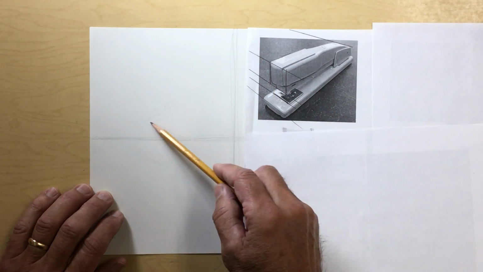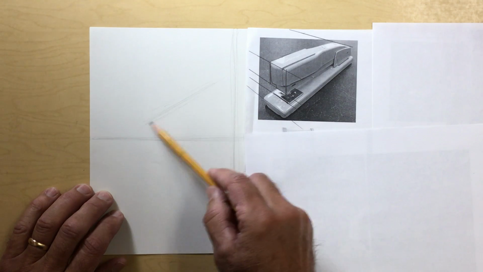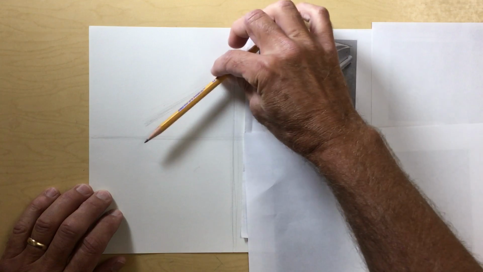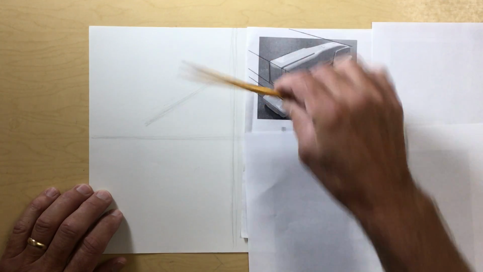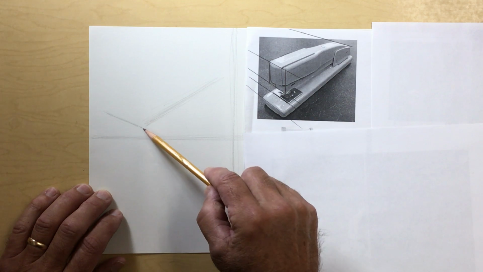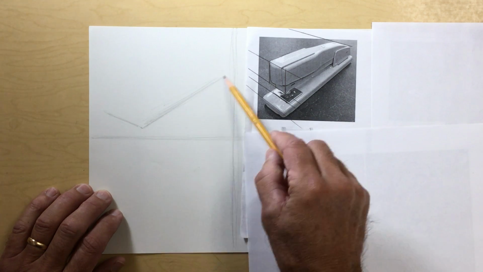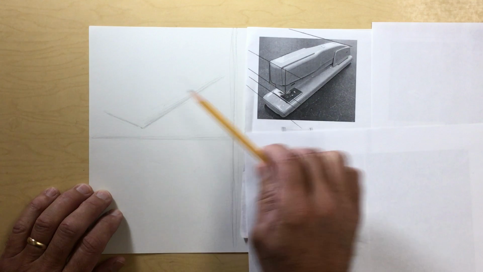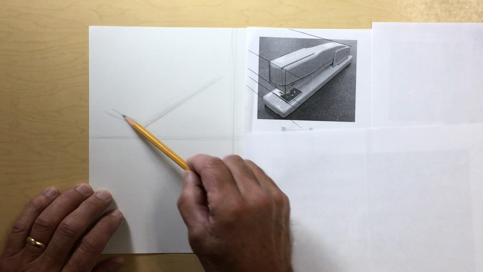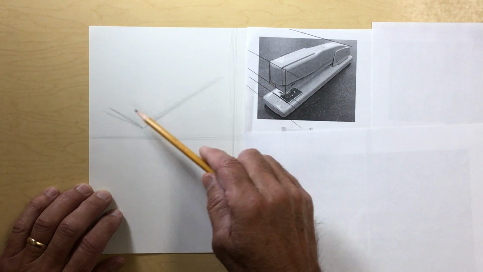You can see again, I'm drawing light, drawing loose, drawing large, drawing and redrawing. So I'm going to get this line. You can even use your pencil and compare it when you're working either off of your computer screen or from a photo, as I am. Of course, you guys are all working off a computer screen this year. My angle's a little bit off, so I'm going to adjust that a little bit.